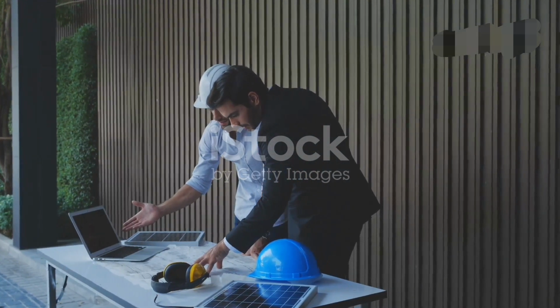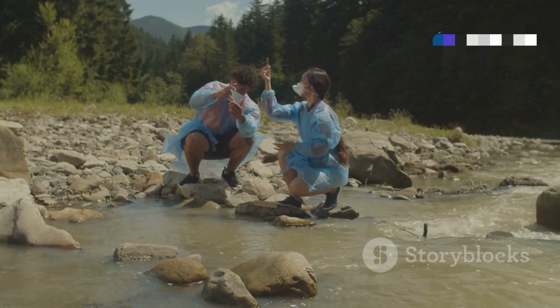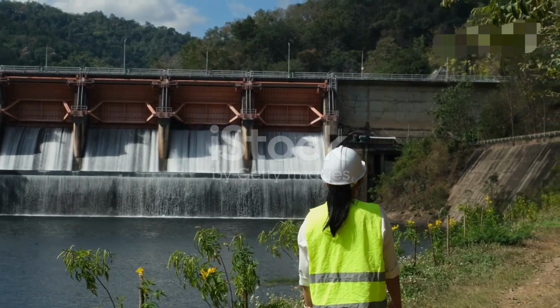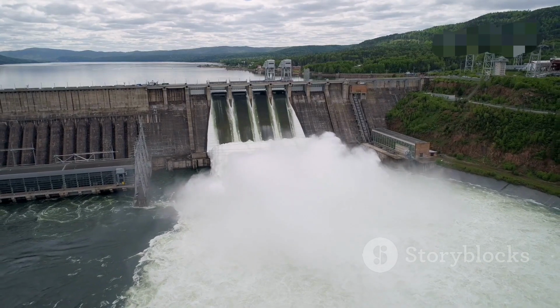HEC-RAS is a widely recognized software for hydraulic modeling. The name stands for Hydrologic Engineering Center's River Analysis System. It was developed by the U.S. Army Corps of Engineers. This software is used by engineers all over the world. It can model water flow in rivers and channels.